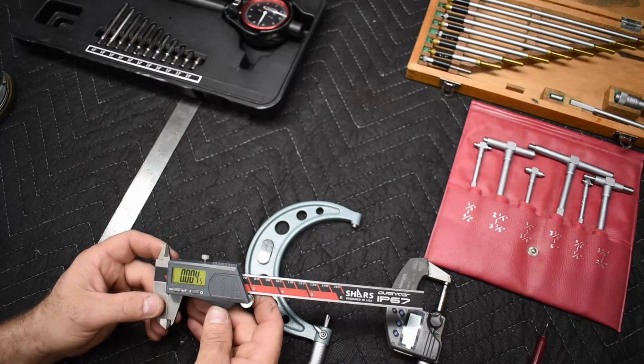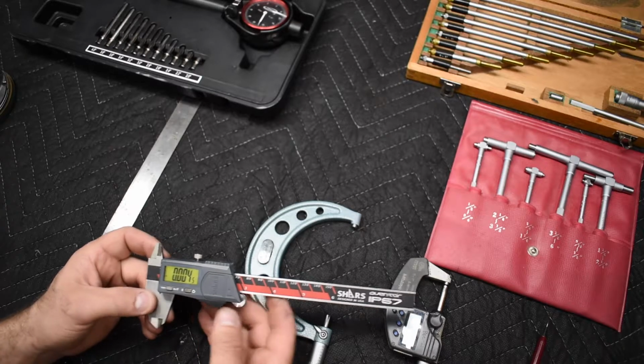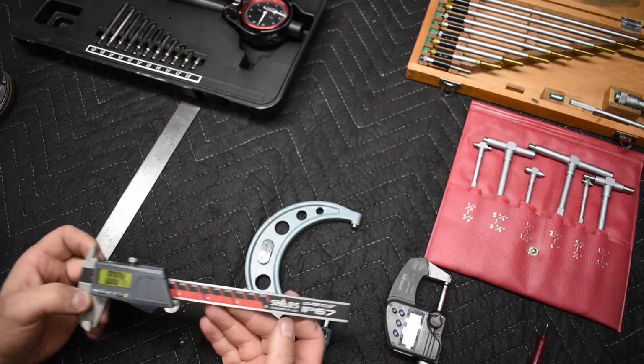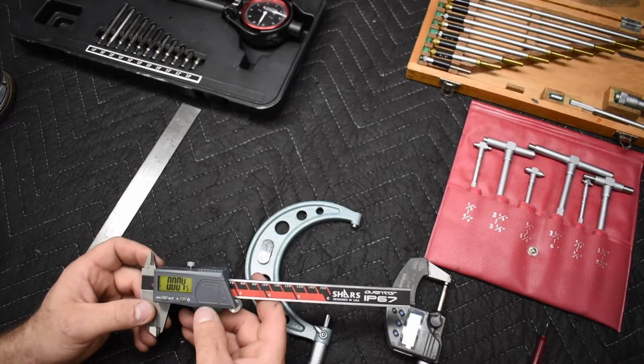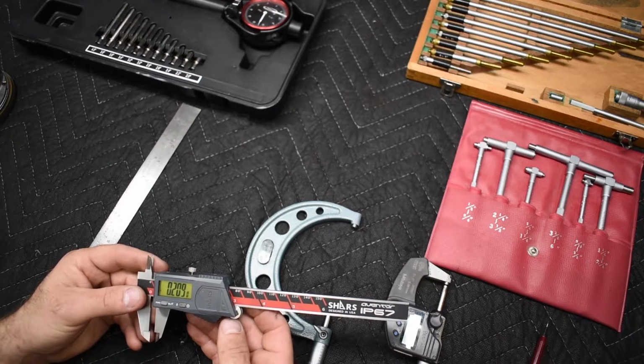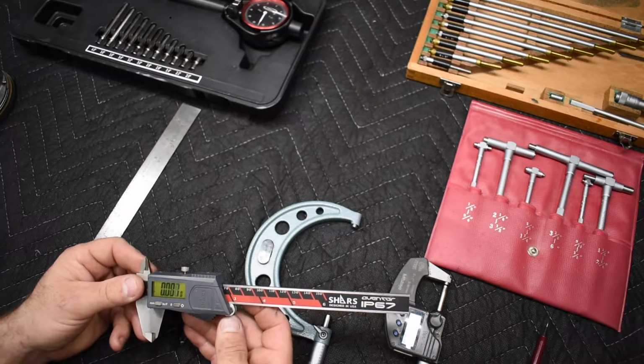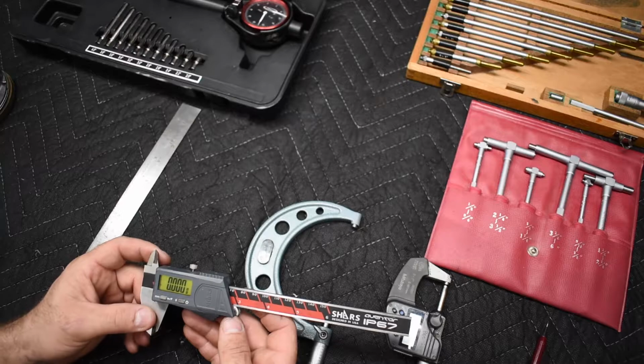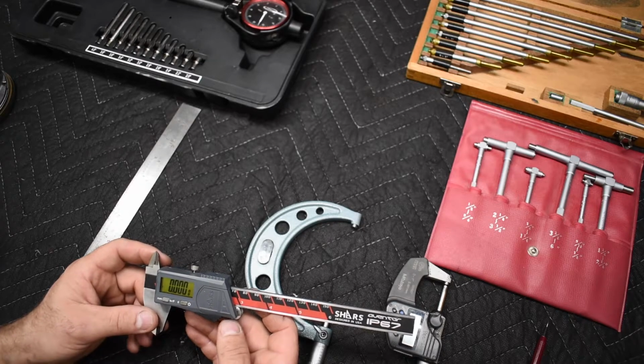And then you have some good digital calipers like this one made by Shars. These are the Aventor calipers, and I've actually been very happy with these. I used to not like digital calipers until I used Mitutoyo brand. Those were just the best ever.